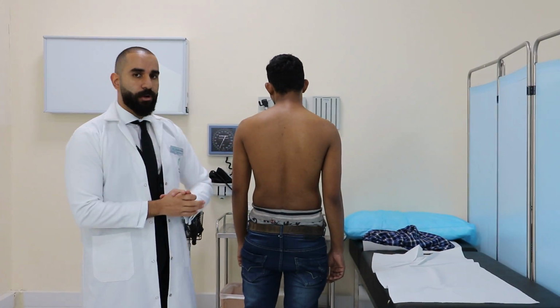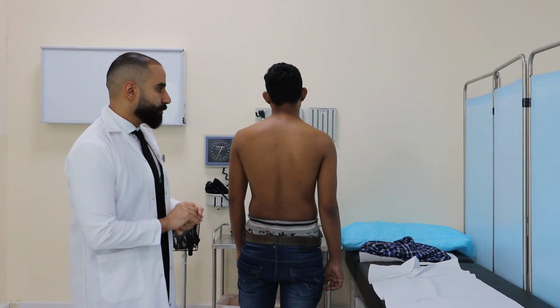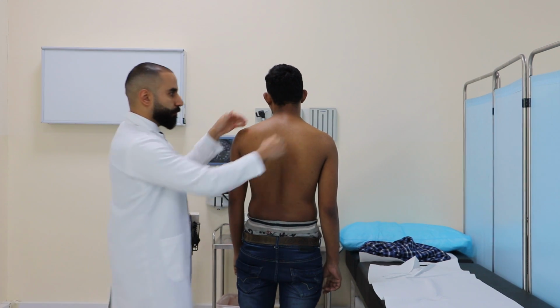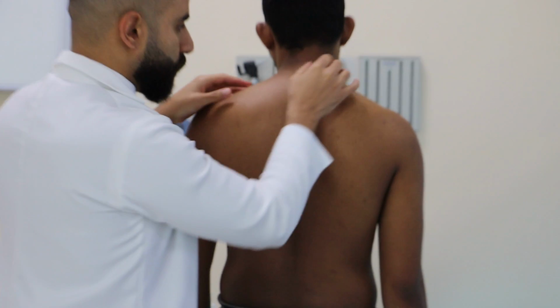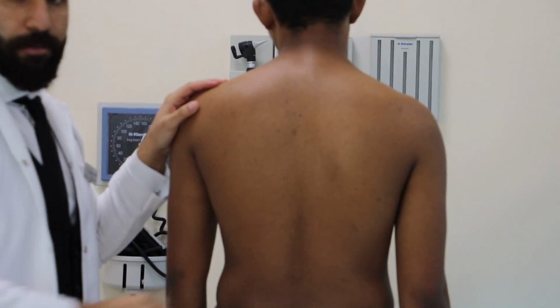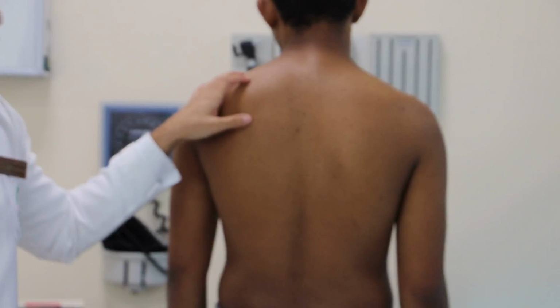Now next, I would palpate for the muscles. So the muscles that I'm going to palpate for are the trapezius muscles, the sternocleidomastoid muscles, then the paravertebral muscles, or the erector spinae. So how am I going to palpate these muscles?